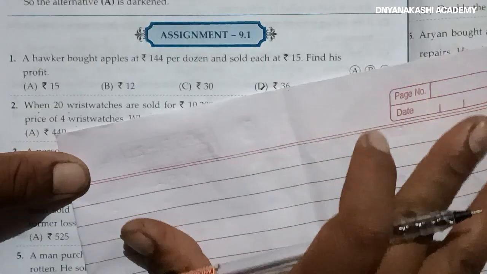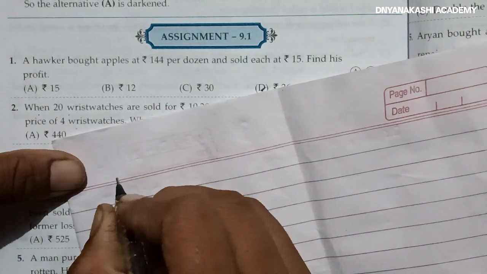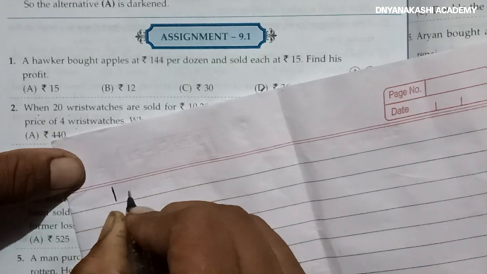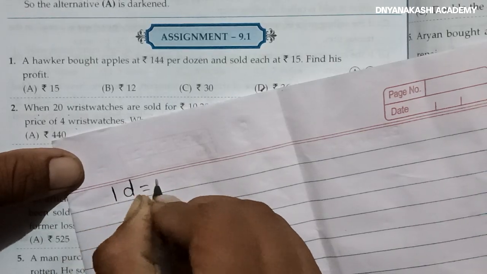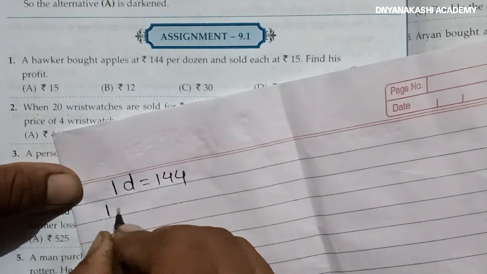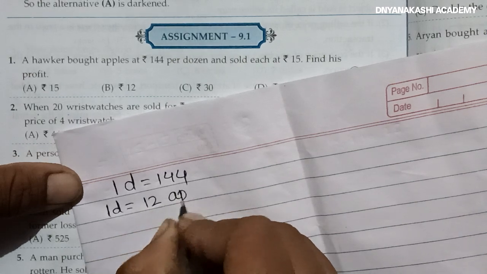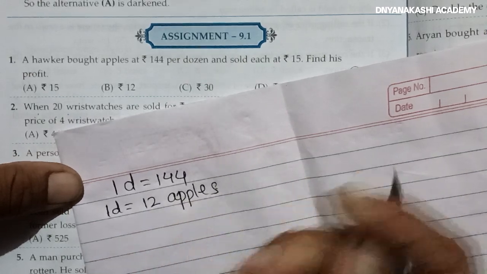The hawker bought apples, one dozen. One dozen is equal to 144 rupees. One dozen is equal to how many? 12 apples. Okay, dozen means 12.